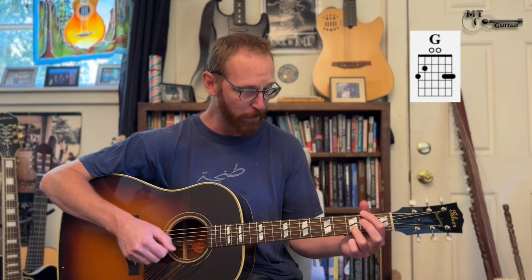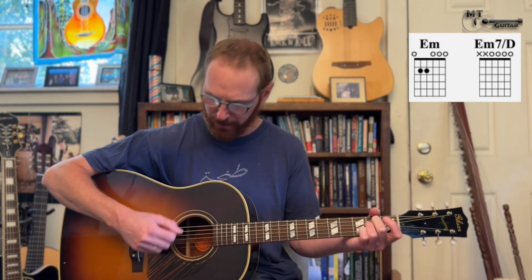Okay, all right, now let's do one with even more inversions. These are going to be some inversions with 7th chords as well. So we're going to start with the G. A lot of people know this one, D over F sharp, go into E minor. But now I want to do an E minor 7 over D.